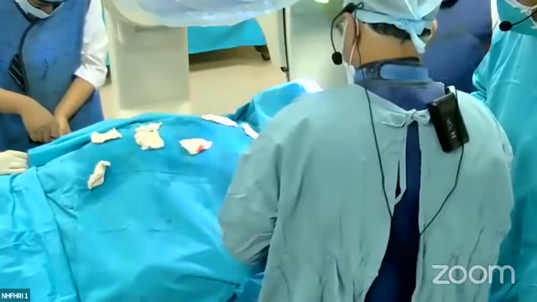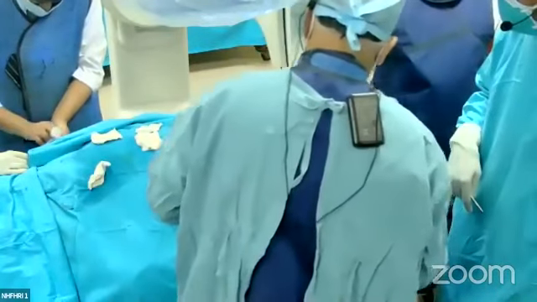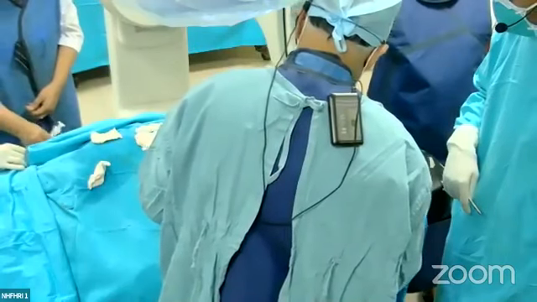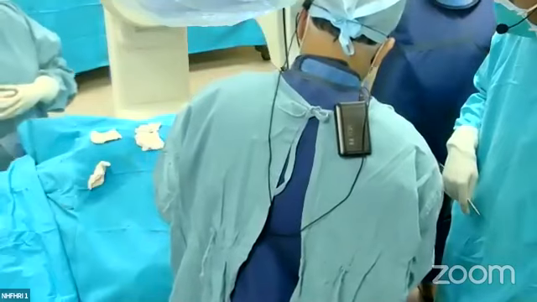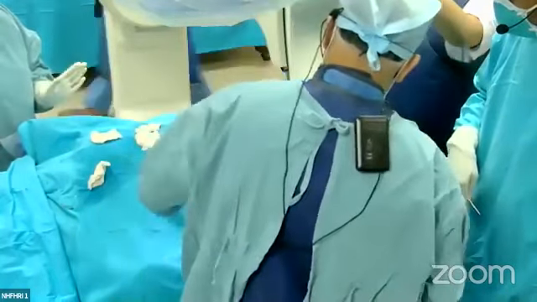So in short, the answer is 3 half-lives of the drug, around 72 hours to 4 days. We should wait before declaration that the patient has got sick sinus or complete heart block.